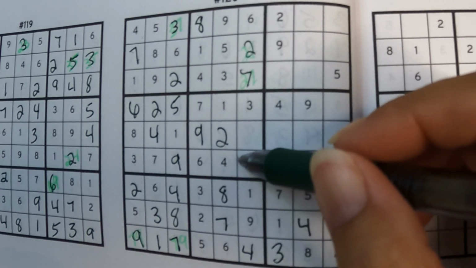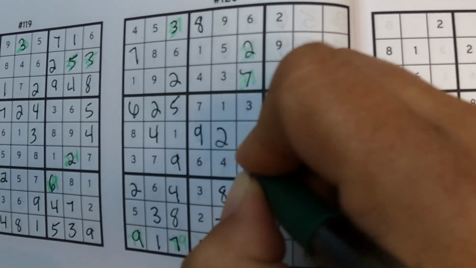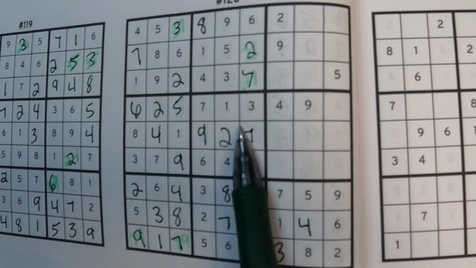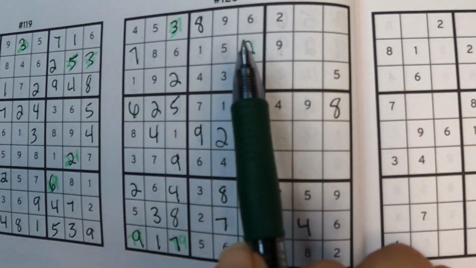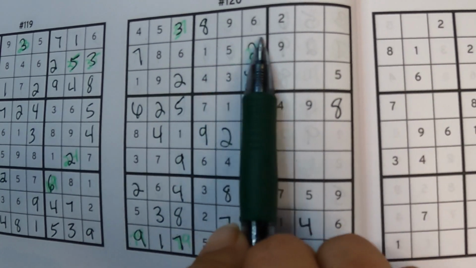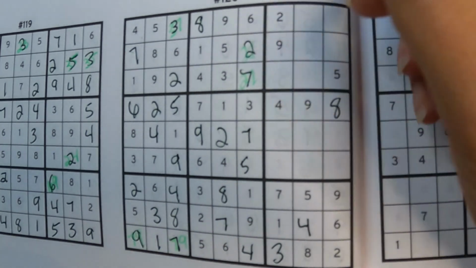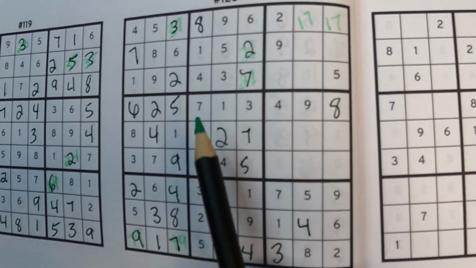For this box now, we're missing 5 and 7. We've got a 7 here, so 5, 7. For this row, we're missing an 8. For this row, we're missing 1 and 7. I don't see any help. So 1, 7, 1, 7.